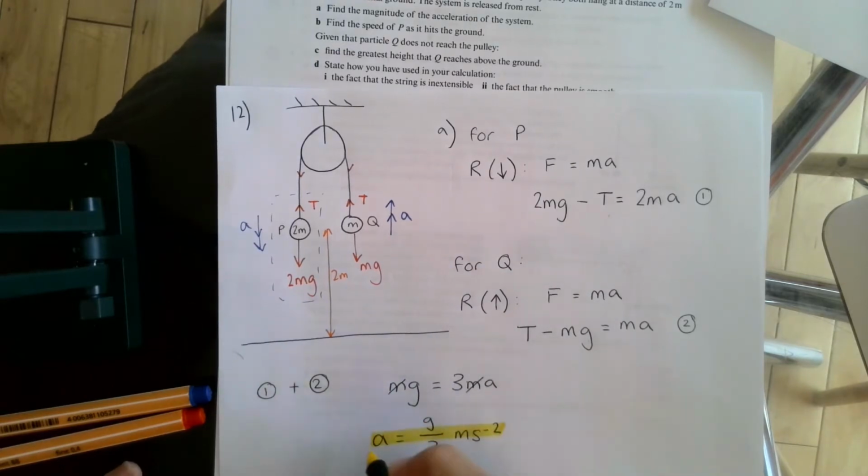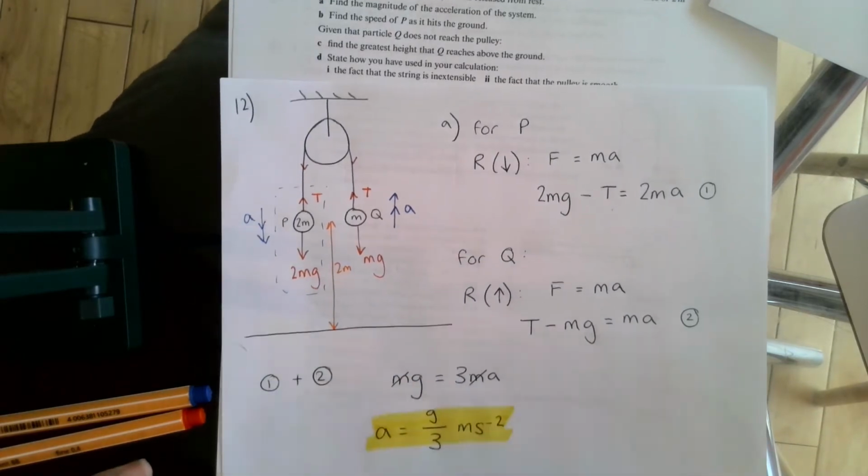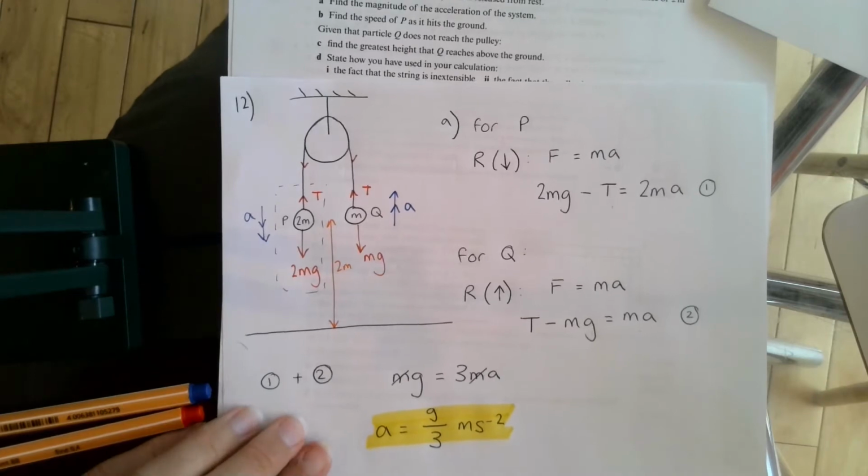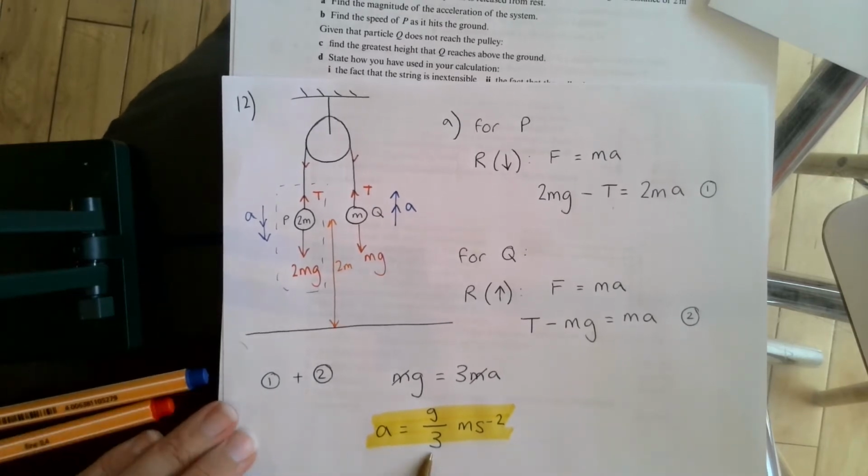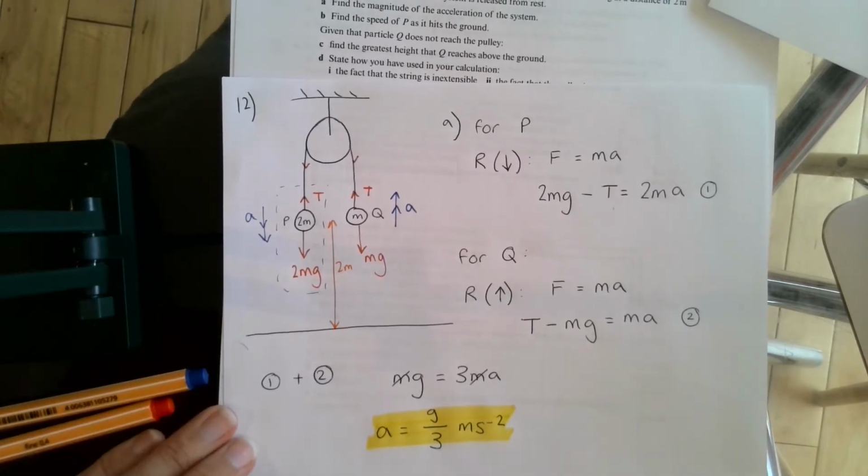And you could do that if you wanted to. You could put 9.8 divided by 3 into your calculator. It's more accurate if we leave it in terms of g, so I'm going to just leave it like this.